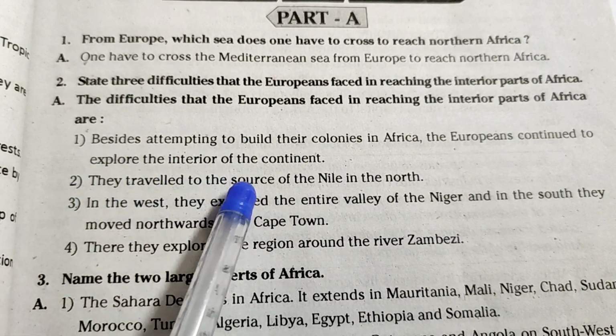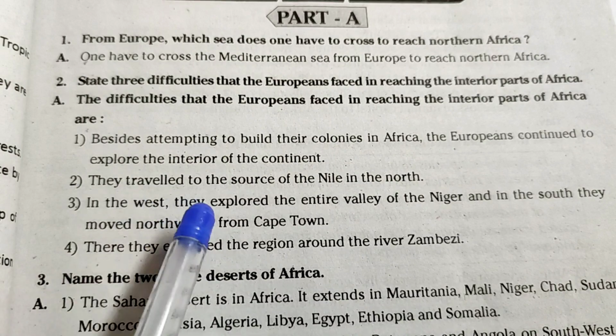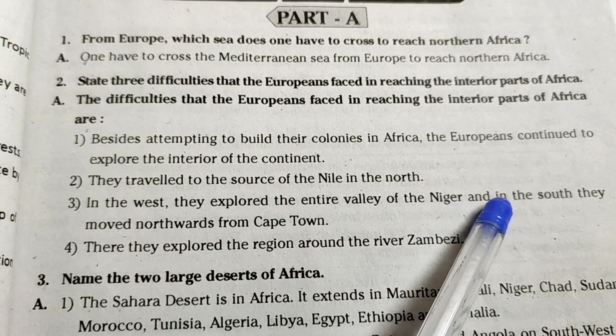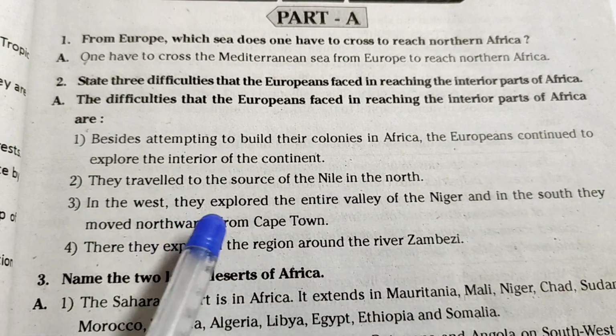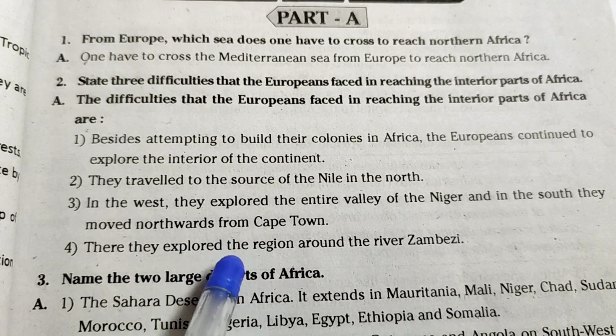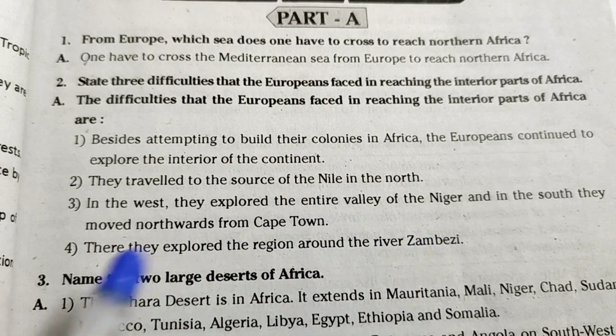They traveled to the source of the Nile in the north. In the west, they explored the entire valley of the Niger, and in the south, they moved northwards from Cape Town. There, they explored the region around the river Zambezi.